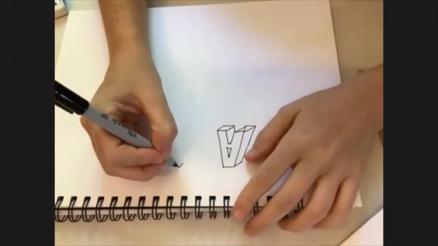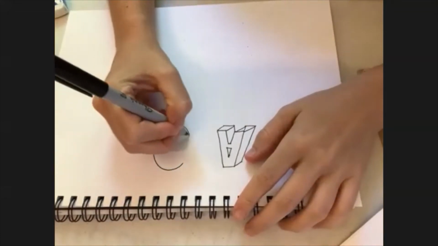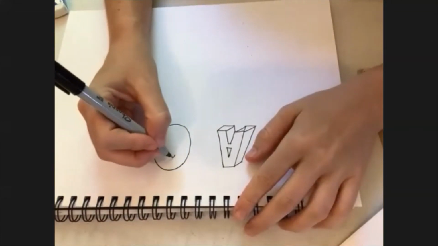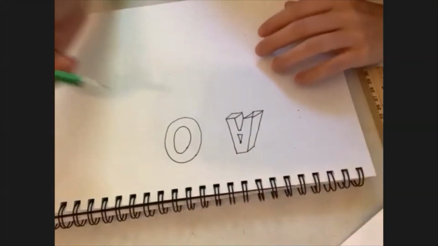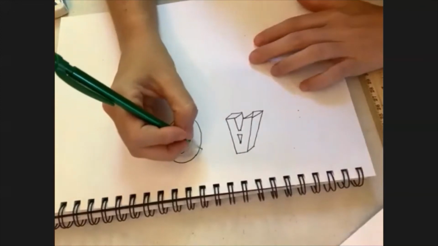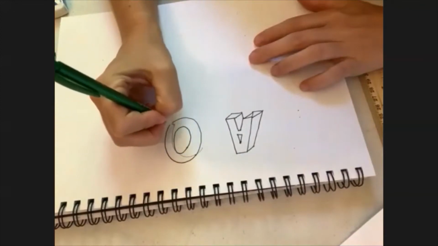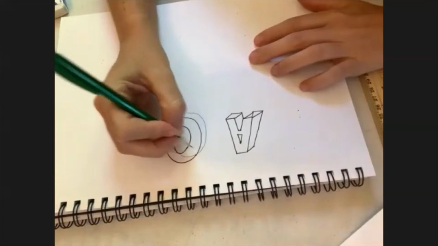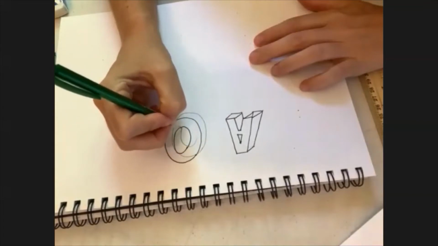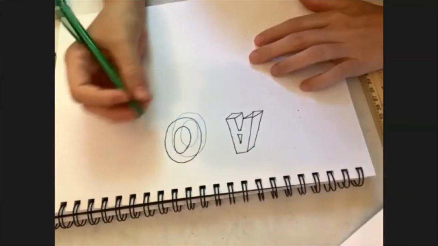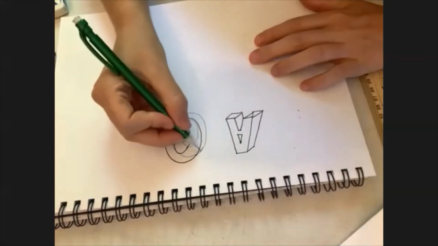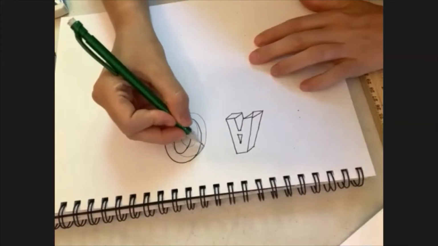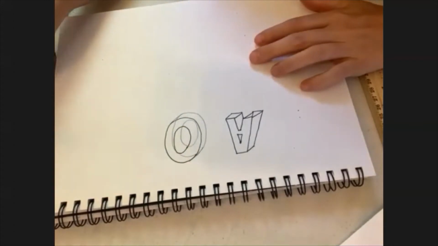Like, let's try an O. Let's try something with a circular shape. Okay, so we have one O, and then in my pencil, you can do both of these in pencil actually. I'm going to do my other O. And when it's like a curve shape, I'm just going to connect them kind of at the edges. Okay.